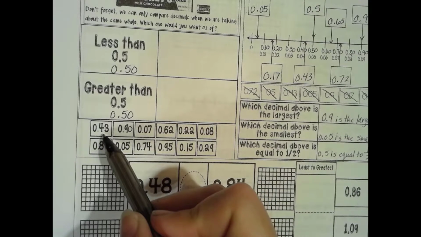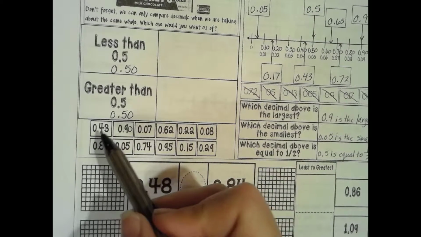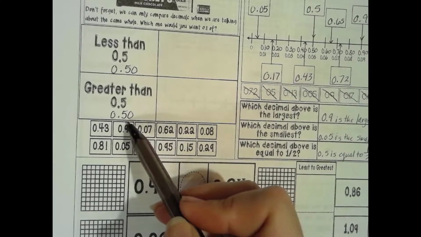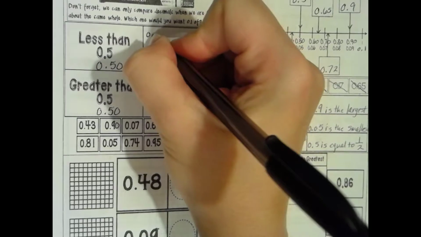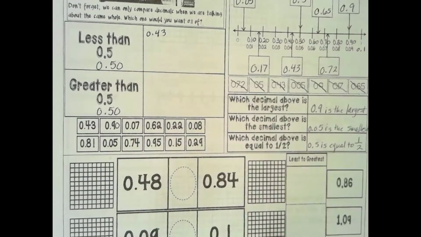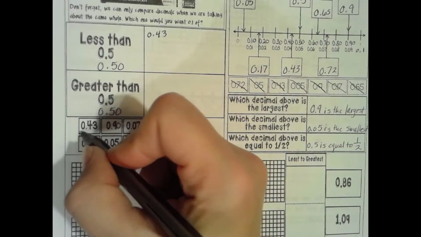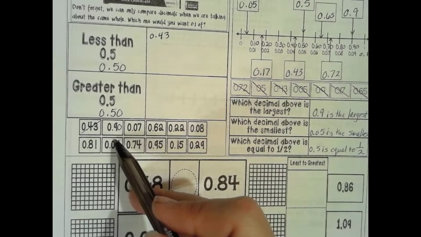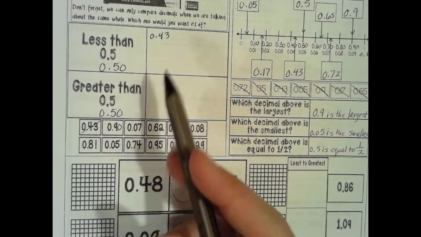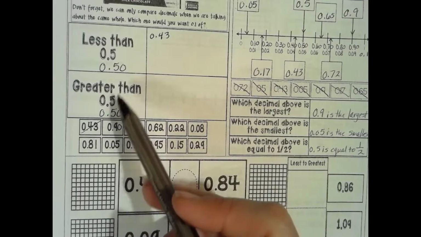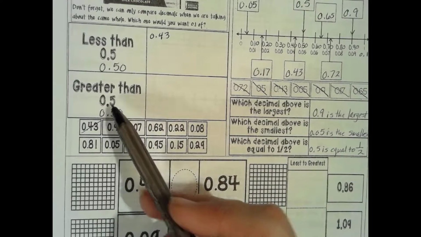So 43 hundredths. Is 43 less than 50 or greater than 50? 43 is less than 50, so that would go in this section. 9/10 or 90 hundredths. Is 9/10 less than 5/10 or greater than 5/10?